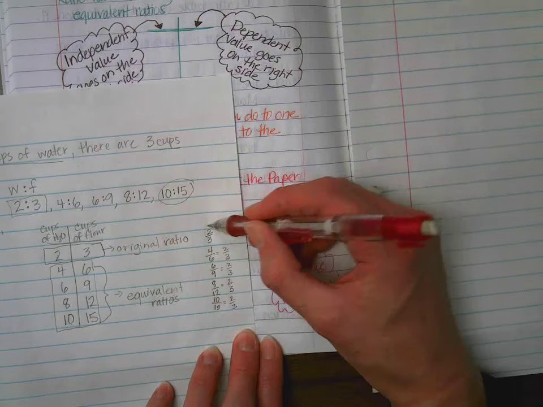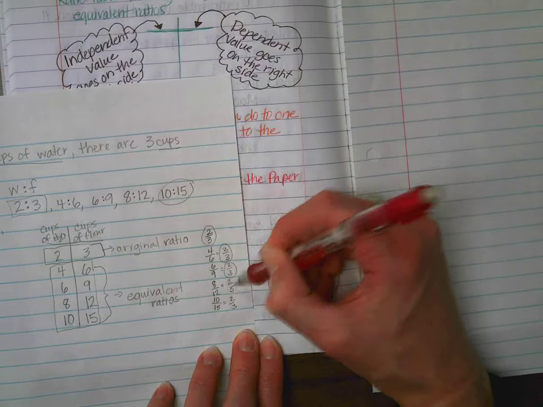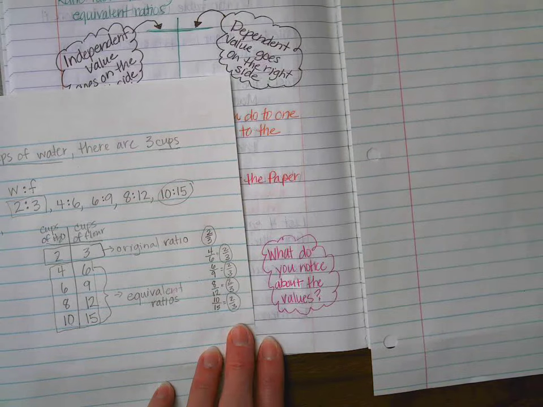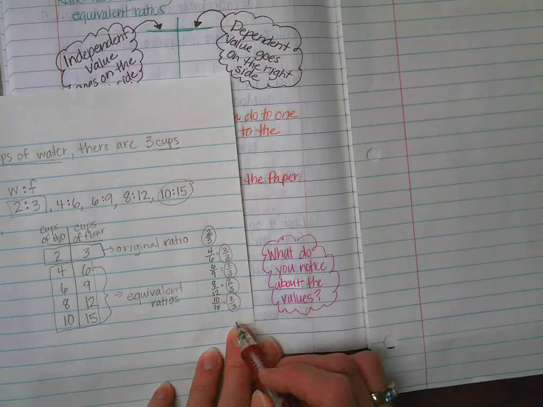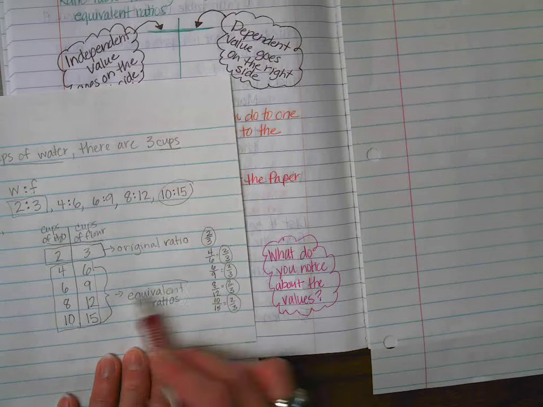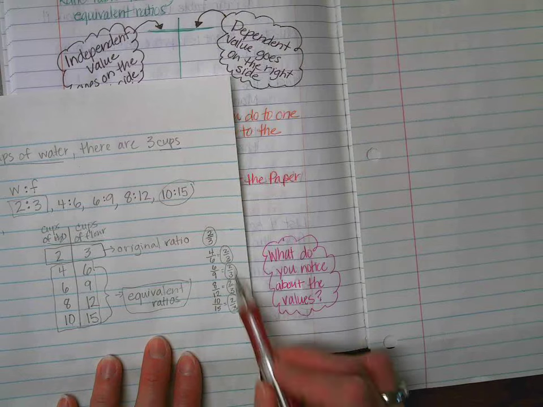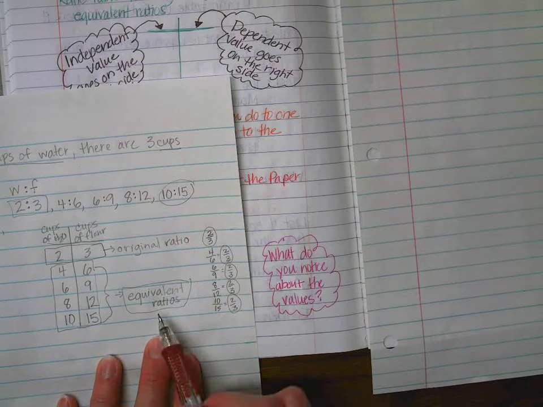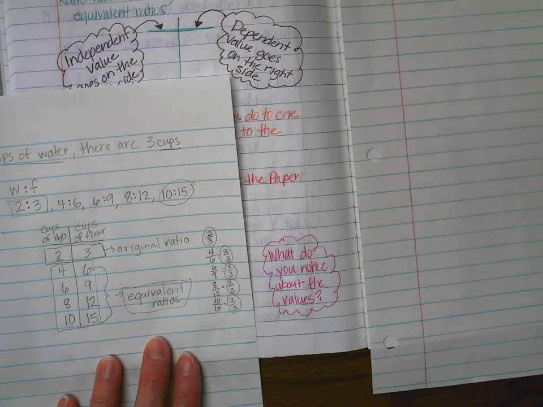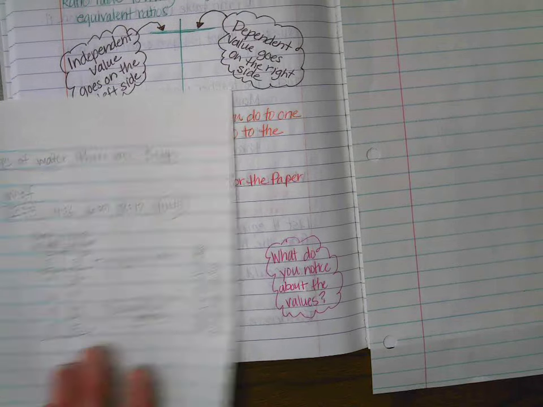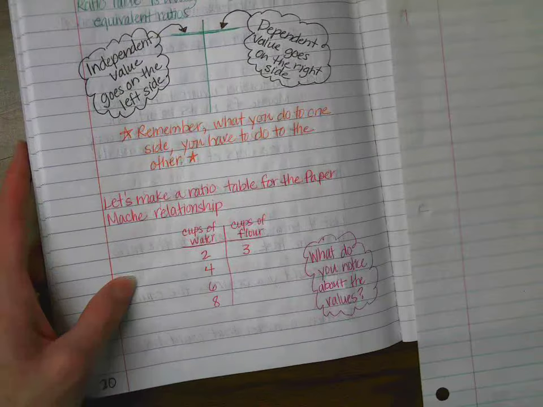So the question was, in the pink cloud, what do you notice about the values? And you all should be noticing right now that all of the values are the same. And if all the values are the same from yesterday's lesson, what do you know about all of the ratios? If the values are all the same, then they must be equivalent ratios. Okay? Hopefully you guys are understanding this a little bit more.